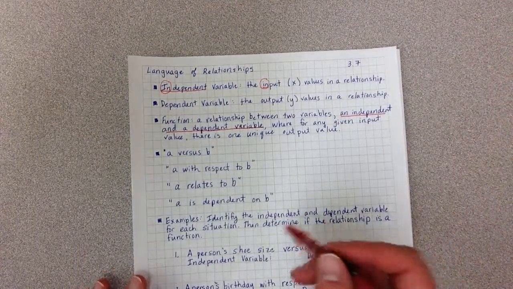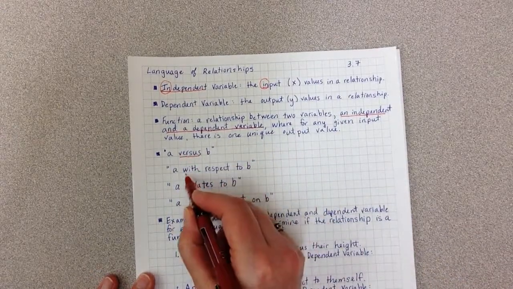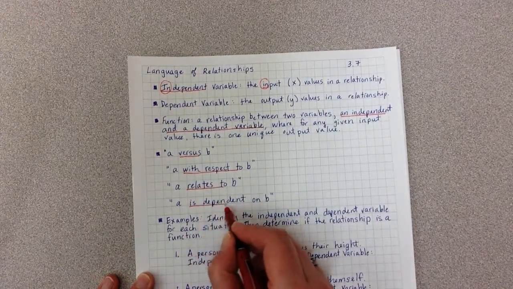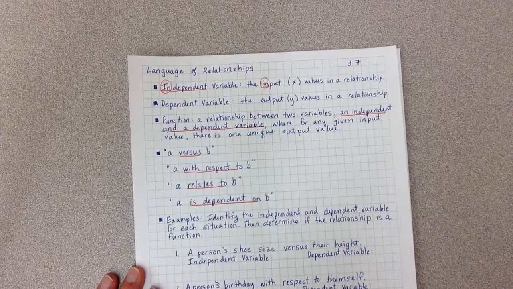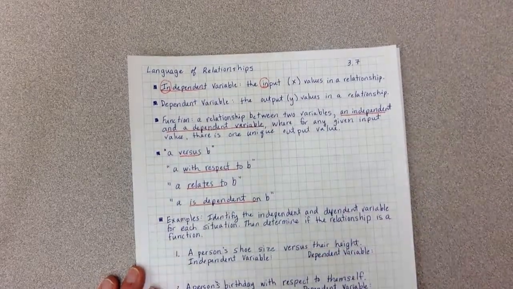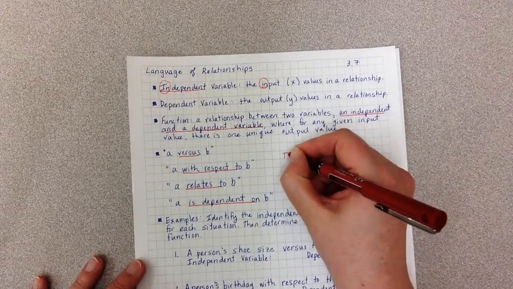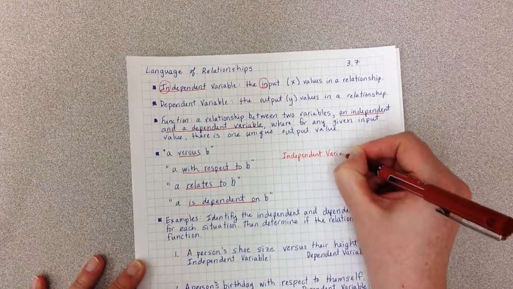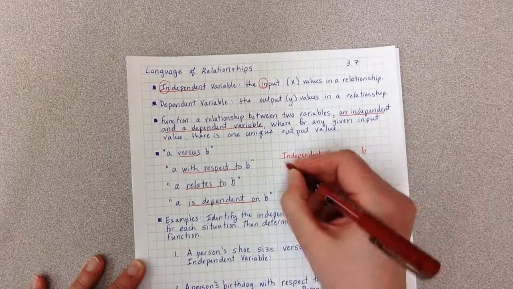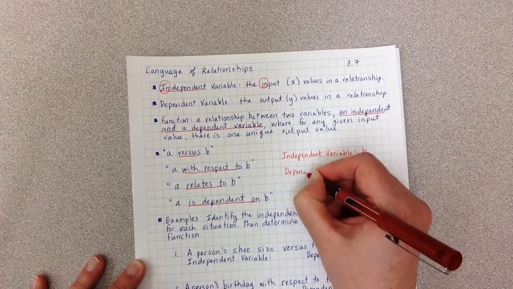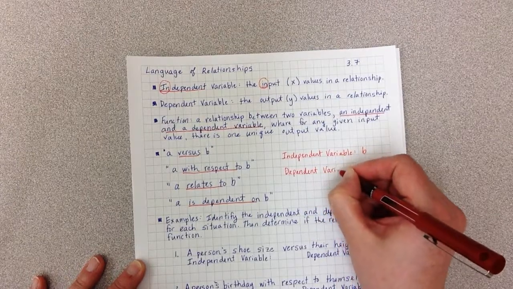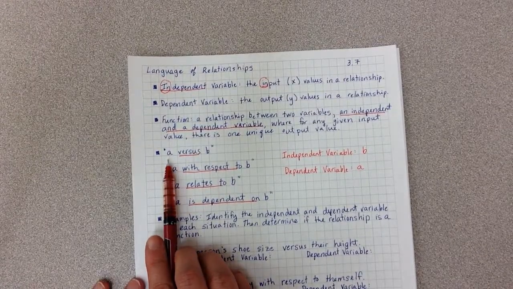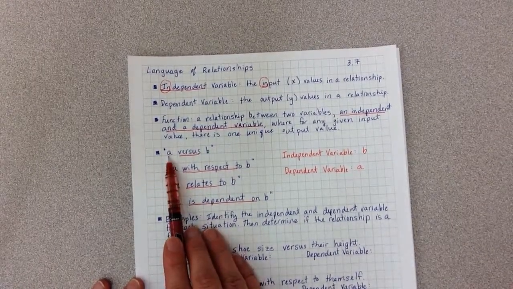And that language was A versus B, A with respect to B, A relates to B, and A is dependent on B. In all of these wordings, every single time the independent variable is B and the dependent variable is A. So whatever is the first part of my phrase, something versus something, is the dependent part.